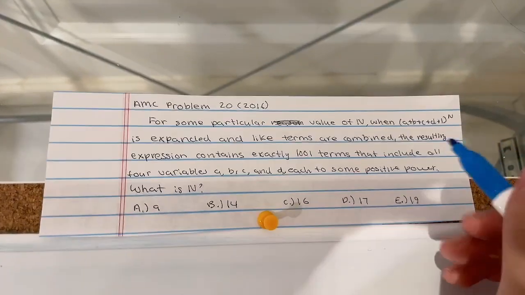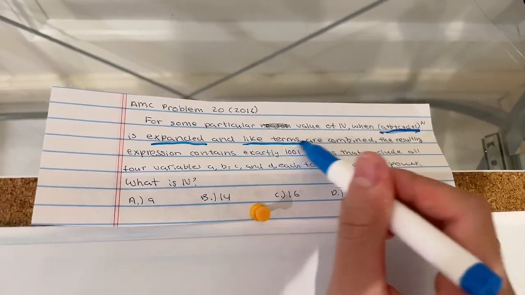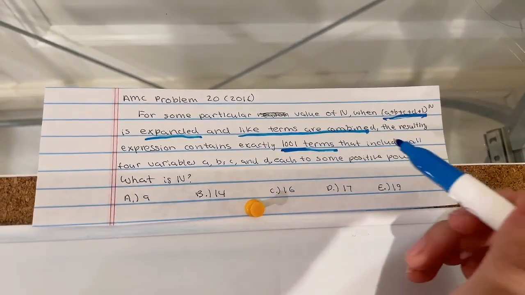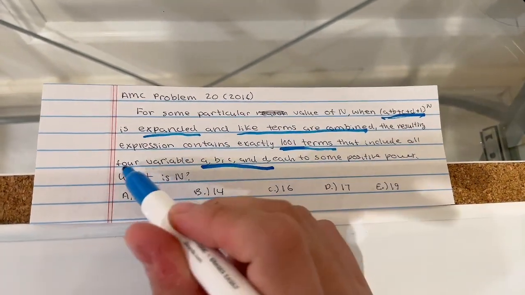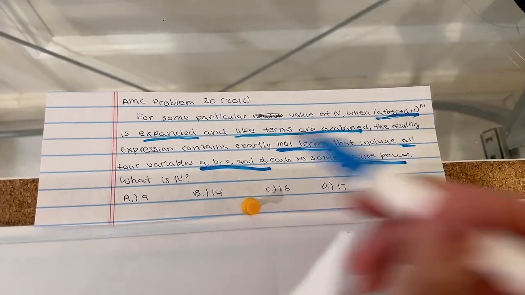The key words here are the expression right here, and it is expanded and like terms are combined. And there are 1001 terms that include all of the variables a, b, c, and d, each to a positive power. So it is asking you, what is n? So let's think of this with a smaller problem.